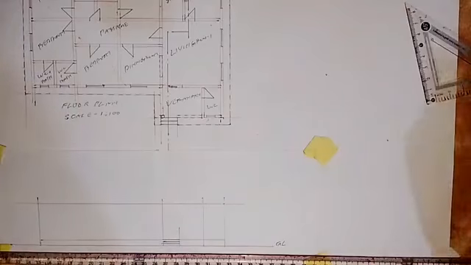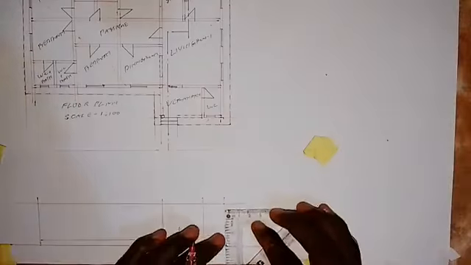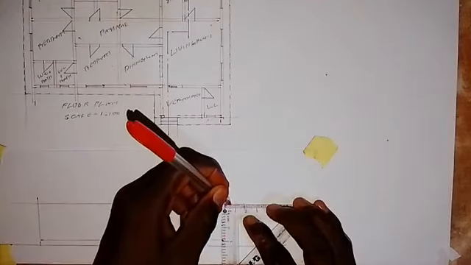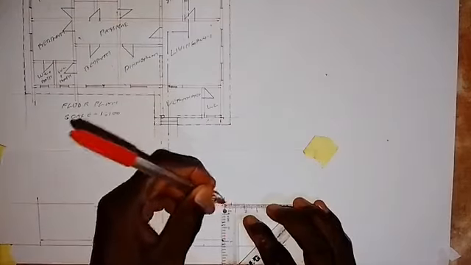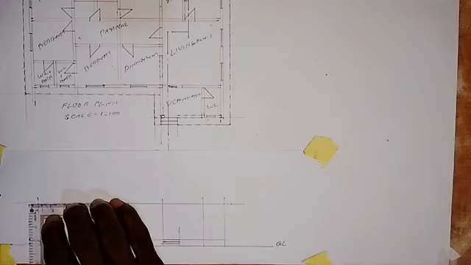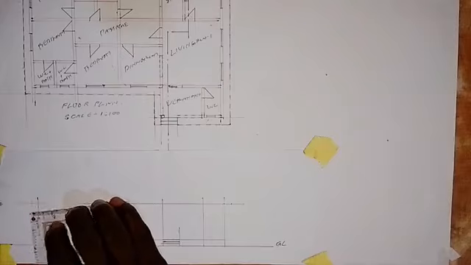The east projection, from what we did here, is 600. So 600 by 100 will give us 6 millimeters. So this is 6 millimeters here. And then coming to this side, we also take 6 millimeters from this point, from this line to this side.